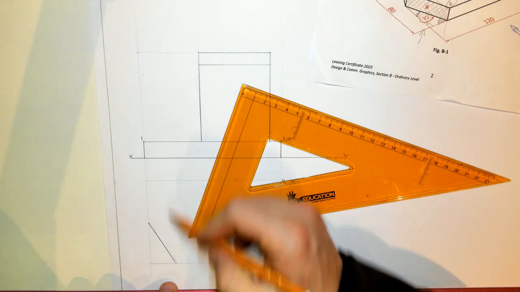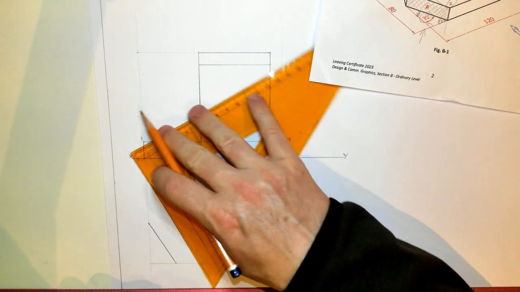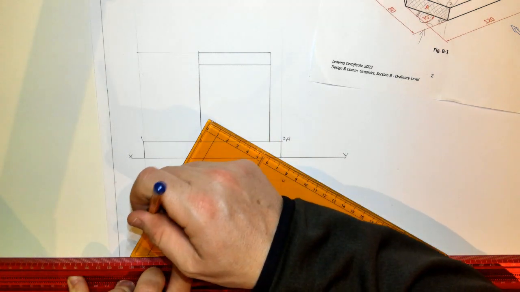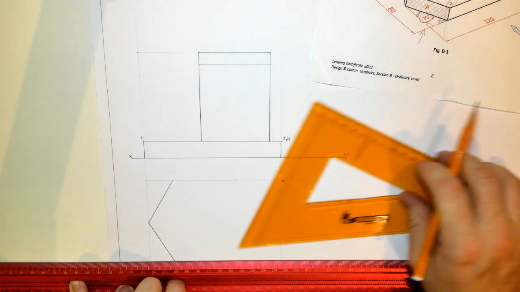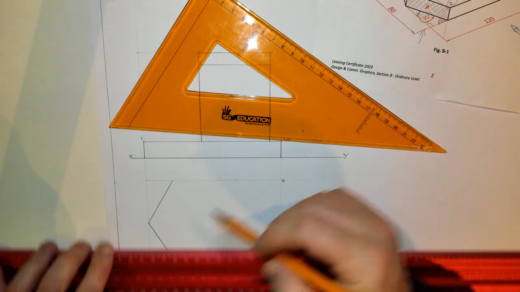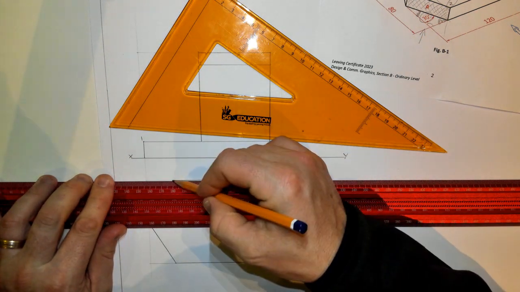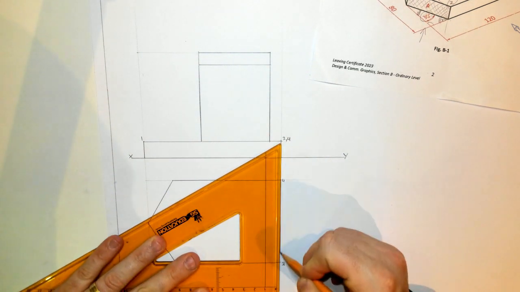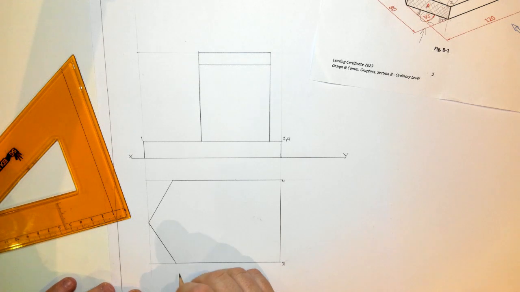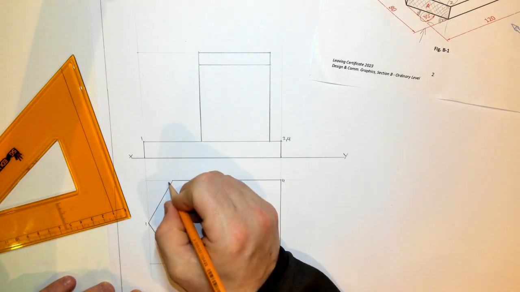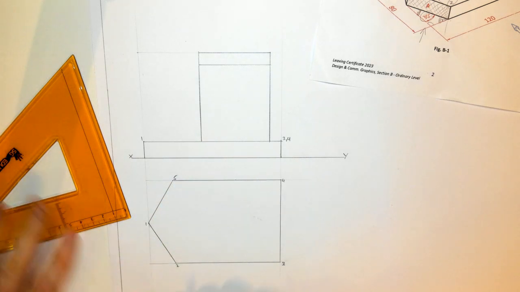Could just project that straight up and draw it in then wherever it crosses, or I can just go back up my 60 degrees, get the same result. Okay, so the outline of my boat, the outline of the base of it anyway, in my plan. So that was point 2, that was point 1, 3, that was 4, and that is point 5.